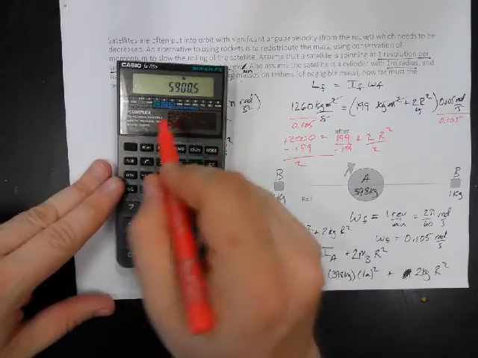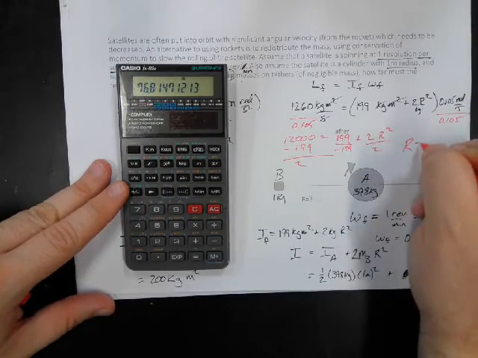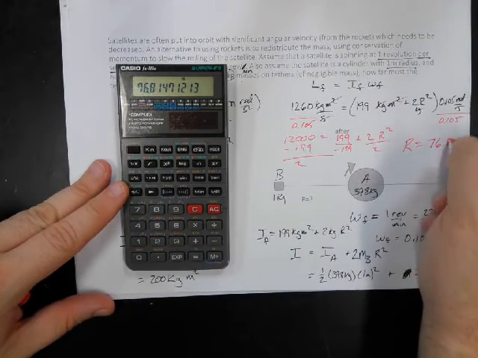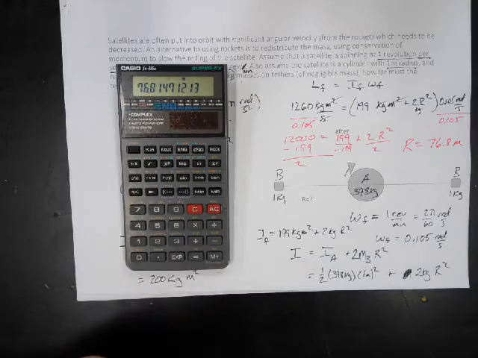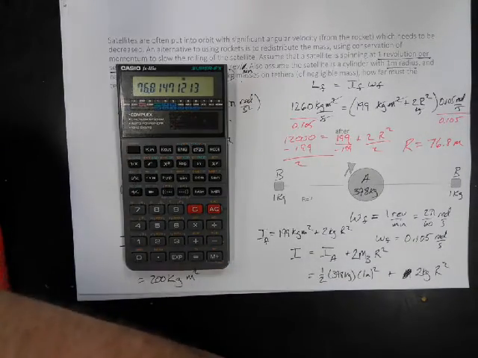And so we have an expression for r squared. We take the square root, and r here is 76.8 meters. So this is not too bad.